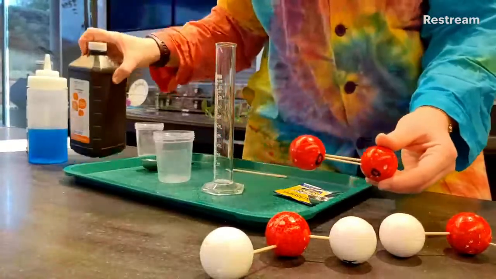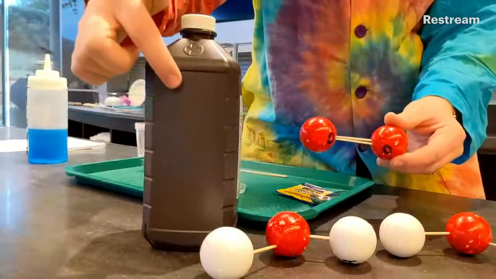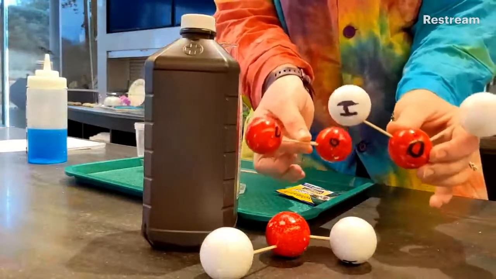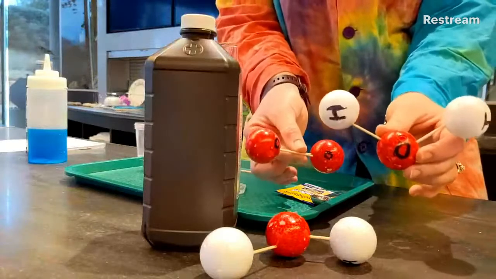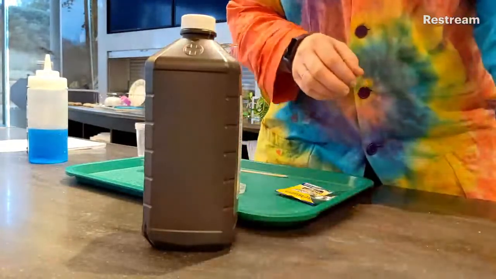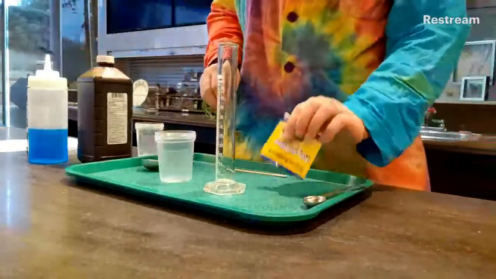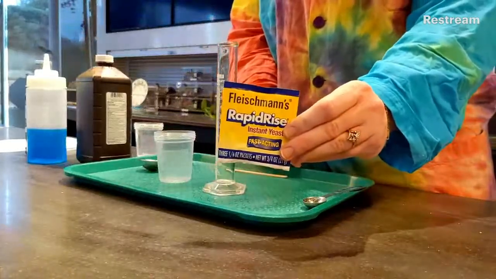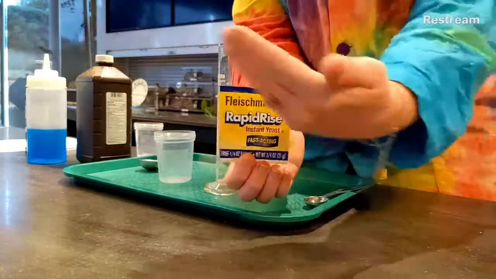Now, this is a pretty cool thing that happens. If you notice, the hydrogen peroxide bottle is a dark color. That's because light causes the hydrogen peroxide to break down like this into different materials. But we can actually make that reaction happen a lot faster by using a catalyst. Now, do you remember the name of our program today? Catalyst Catastrophe. A catalyst is anything that speeds up a chemical reaction and is not affected itself. Our catalyst today is going to be yeast.